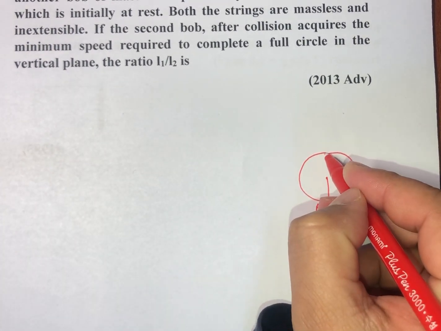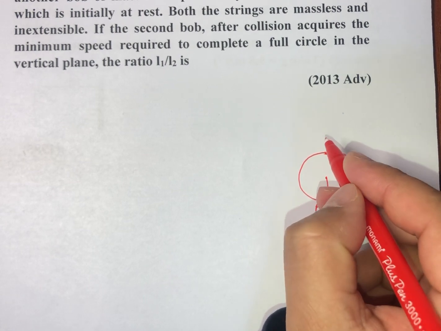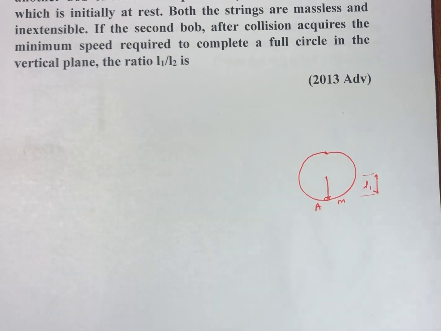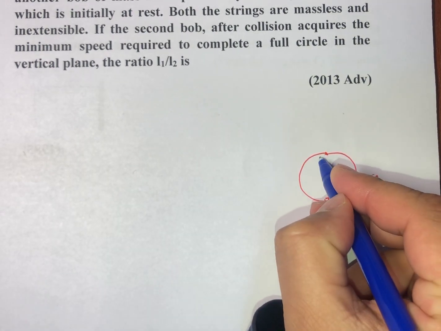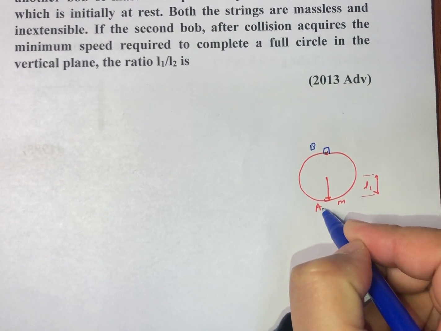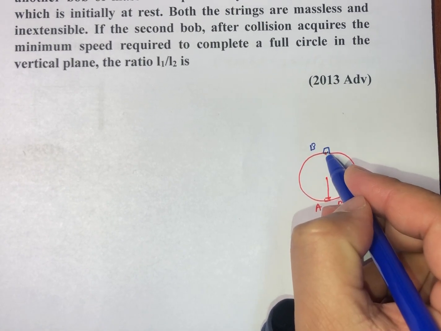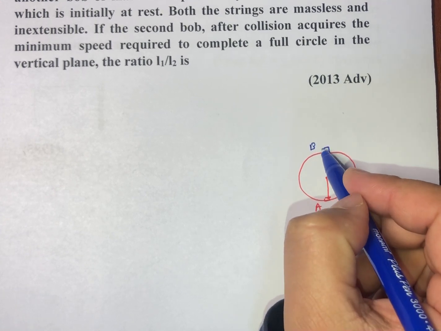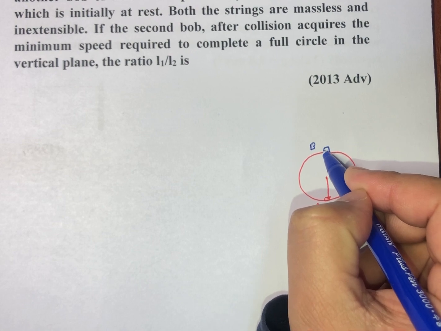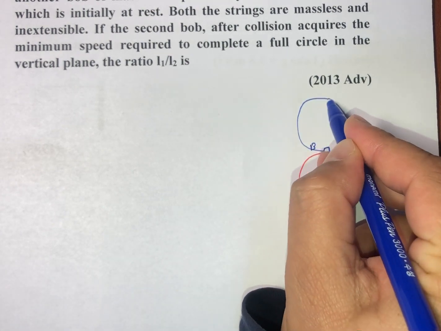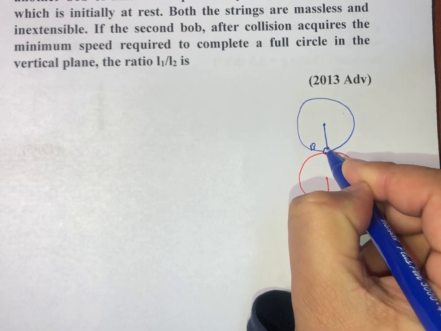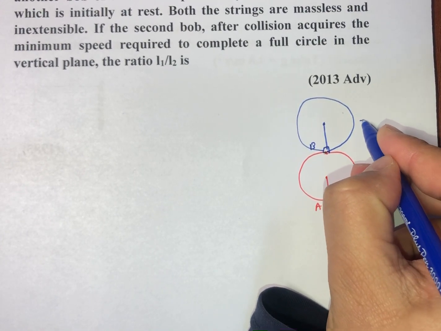At the highest point it is going to strike another bob whose mass is also m, which we call B. Bob A will strike bob B elastically such that bob B also makes a circle in the vertical plane, and the string connected to bob B has length L2.